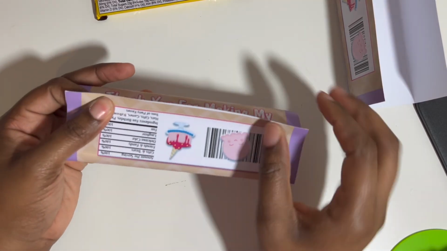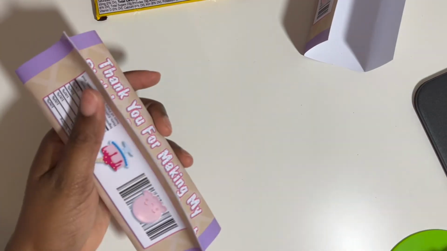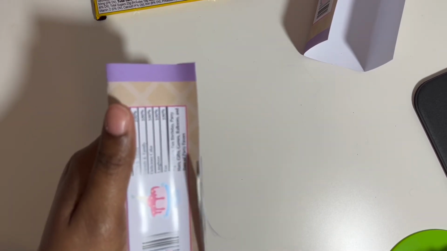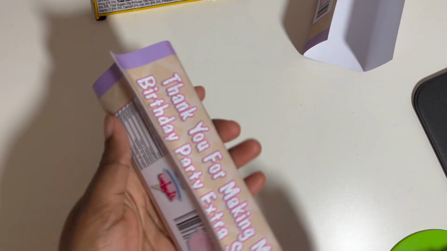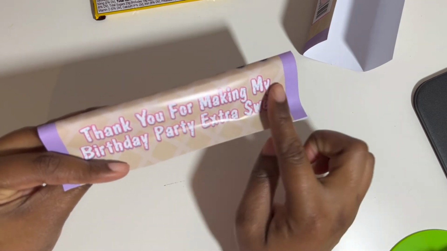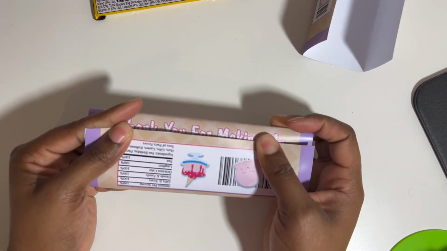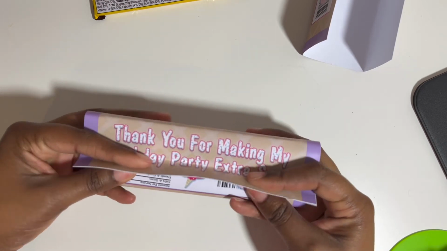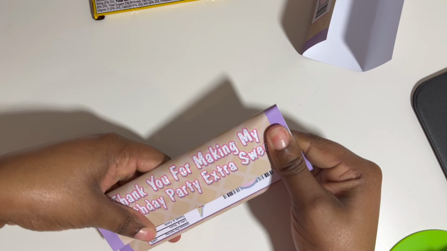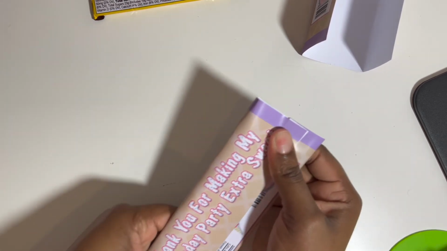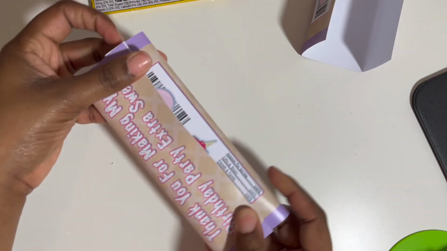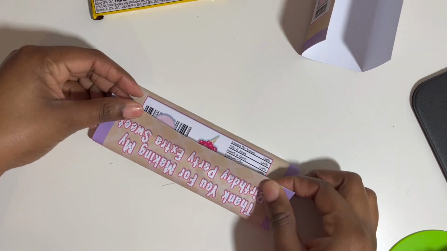You want to get your scissors and you want to cut the excess off before you fold it down because it'd be much easier. You want to have a clean cut, all right? So you can flap it down either way. You can flap it down to have the word showing, or you can flap it down to have your nutrition bar, excuse me, showing on top. But I want the words to show. So after you do that, now you see you have the flap.